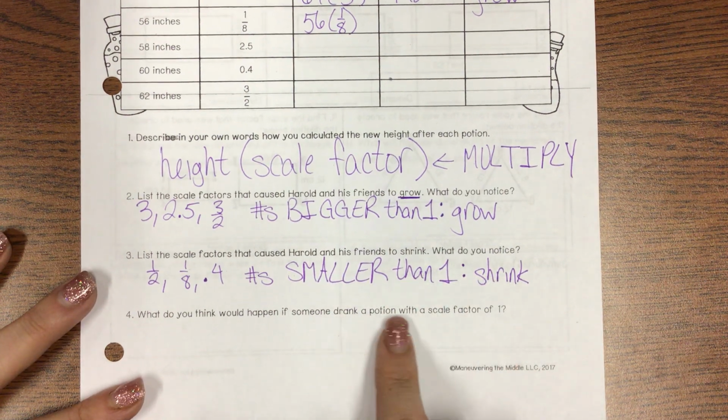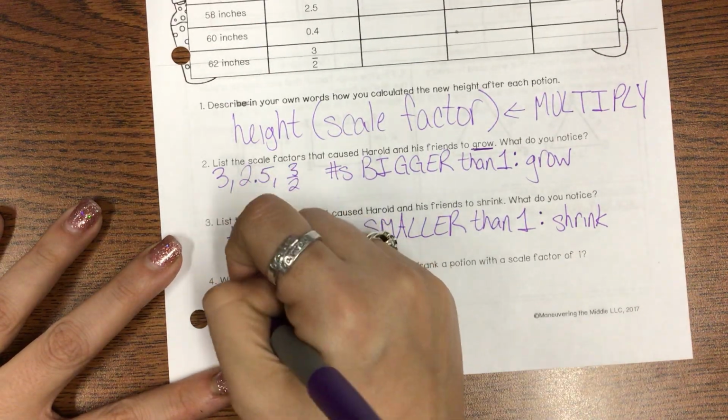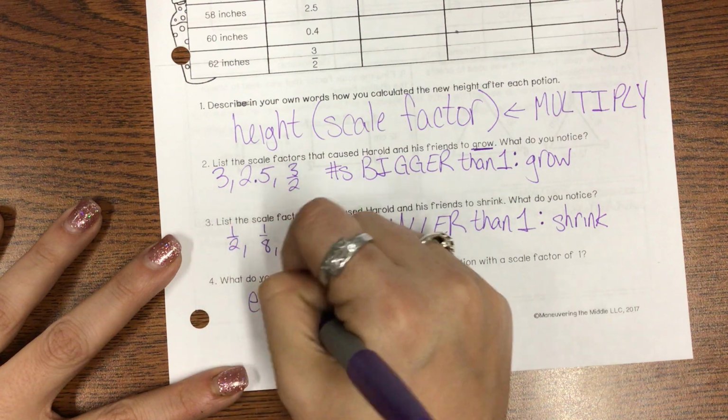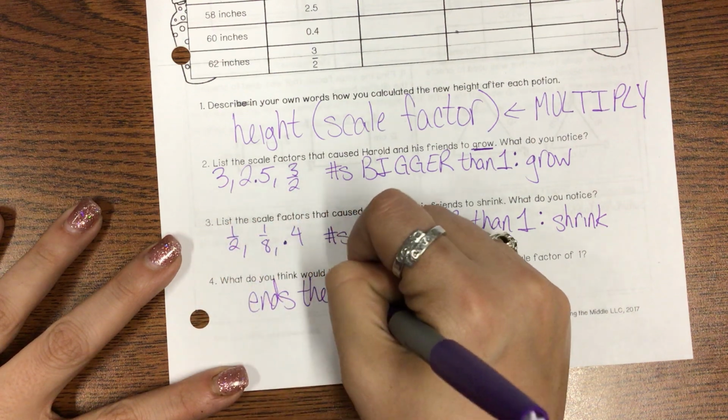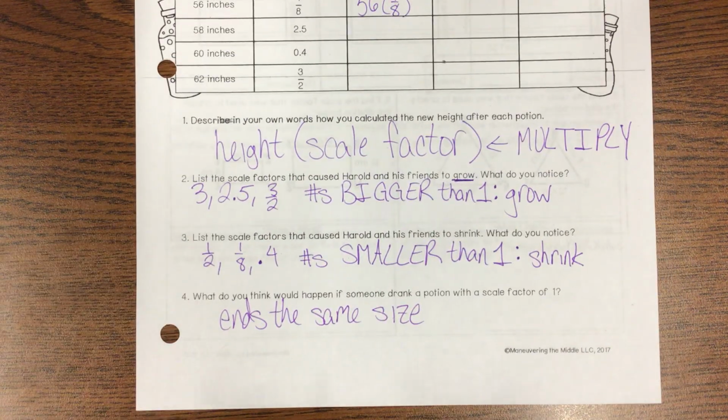What would happen if someone drank a potion with a scale factor of 1, multiplying by 1? It ends the same size. Anytime we multiply by 1, 3 times 1, 4 times 1, 5 times 1, I end up with whatever number I started.